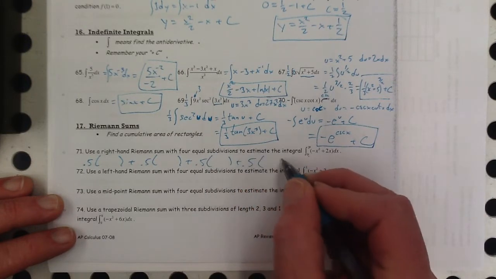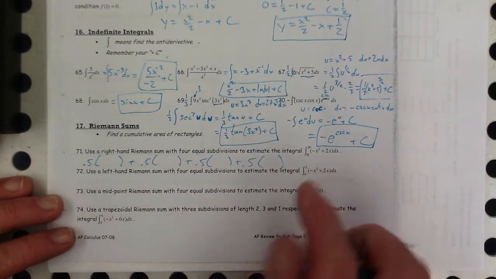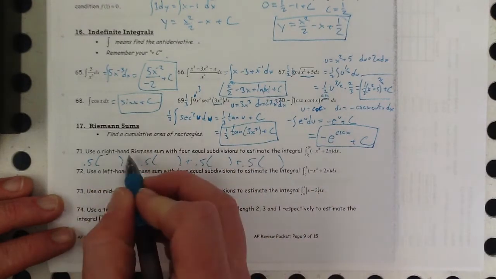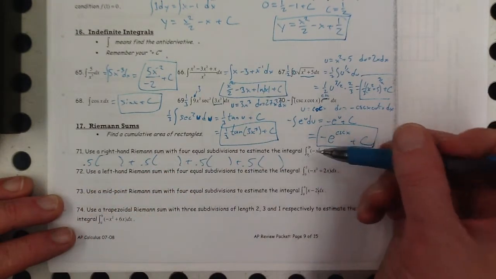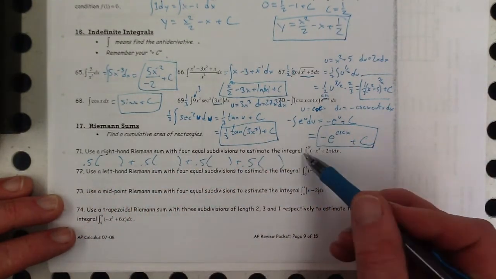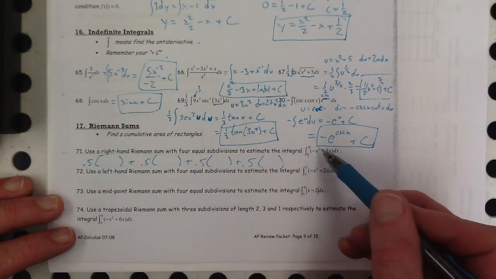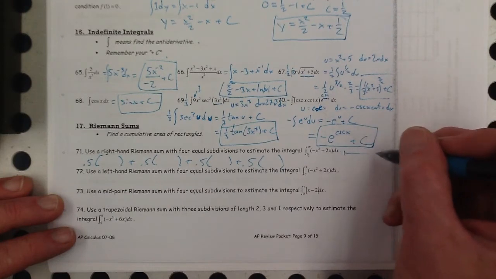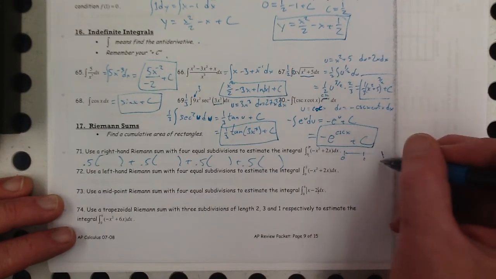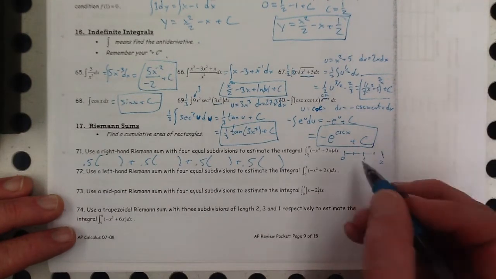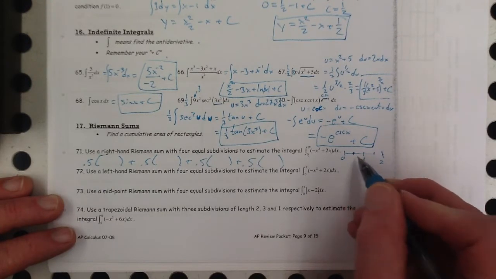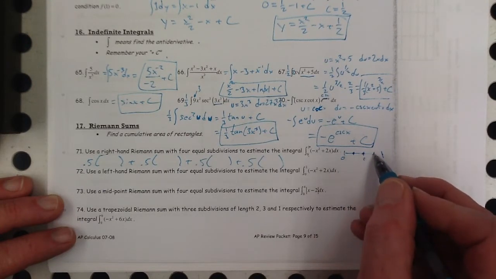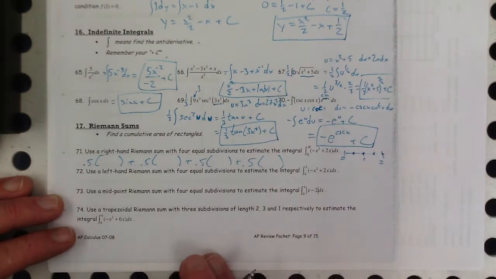And I'm going to get the different values. Since we're doing a right-hand Riemann sum, that means the values that I plug into this are going to be 1/2, 1, 1.5, and 2. Right? Those are the right endpoints. If you imagine, this is 0, 1, 2, half. So the right endpoint of the first one, that's 1/2, and then x equals 1, then x equals 1.5, and x equals 2.